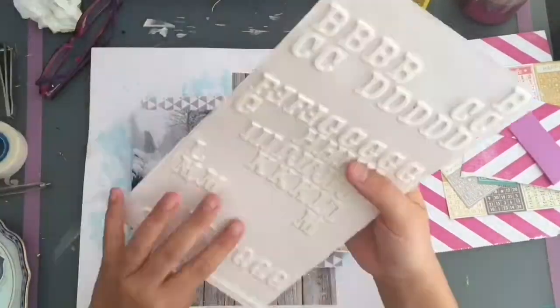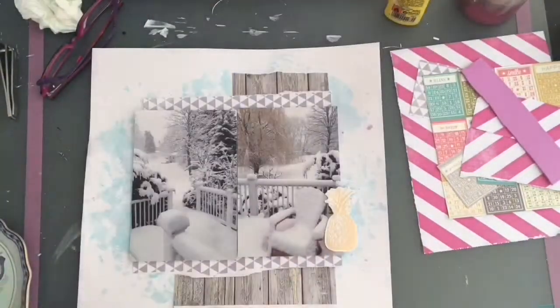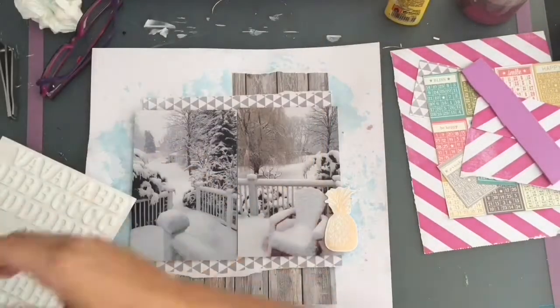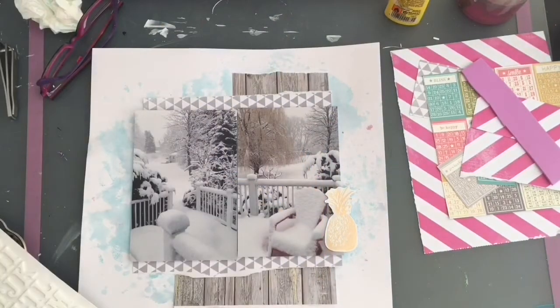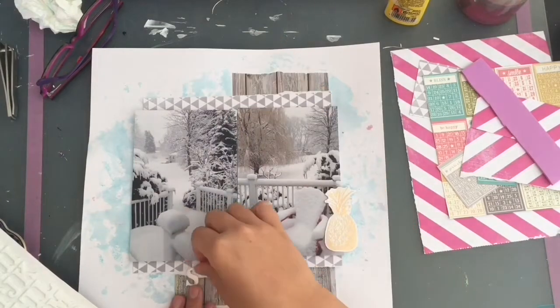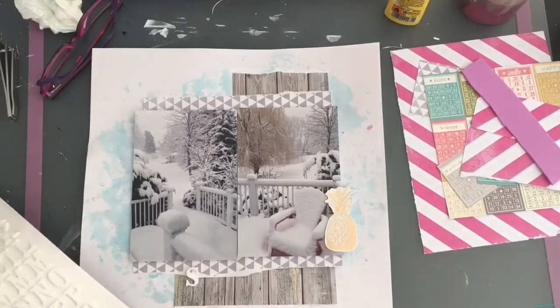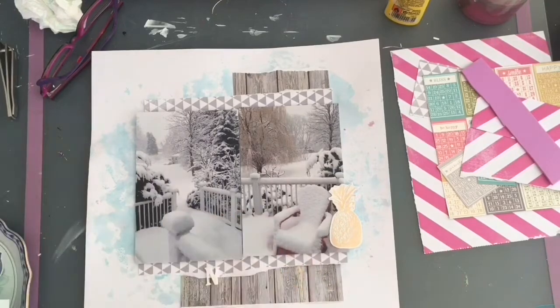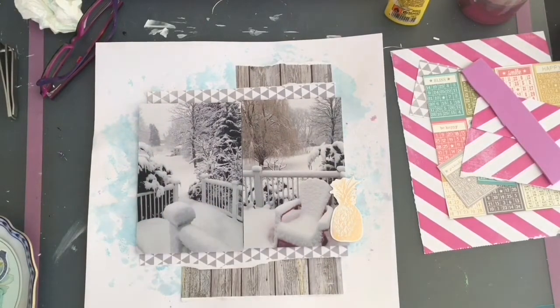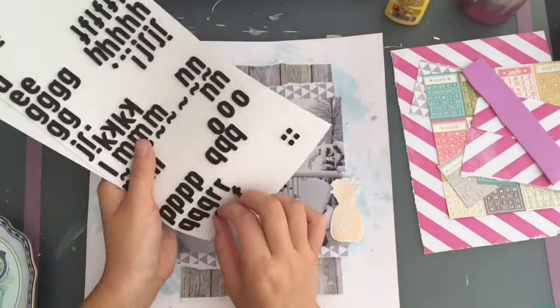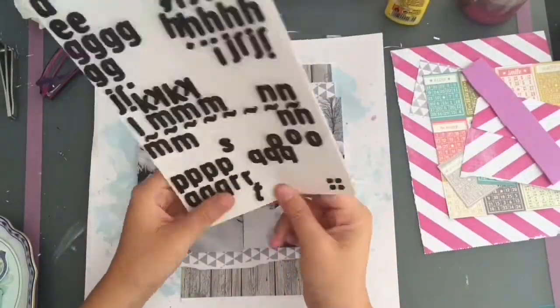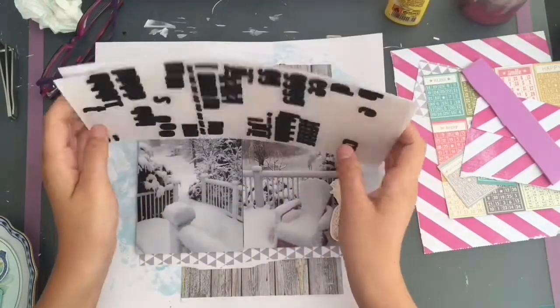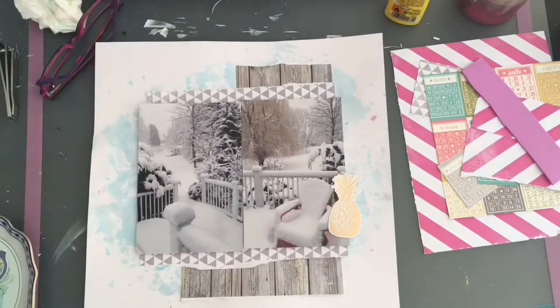So I wanted to do my title, and I thought these white letters would look nice, so I'm going to try them, but they aren't going to work. It just felt a bit too big and too distracting, and I put one letter on there and I got rid of it because I didn't like how it looked. And those are the Rockabye thickers. And then I had these black foam thickers, and these are called Wonder. And I thought maybe the black would look nice, but it was too black. So I'm not going to use either of those thickers.